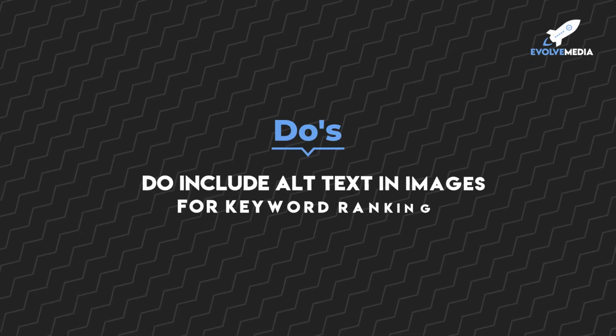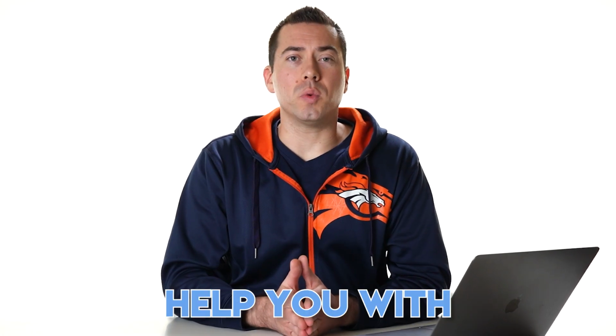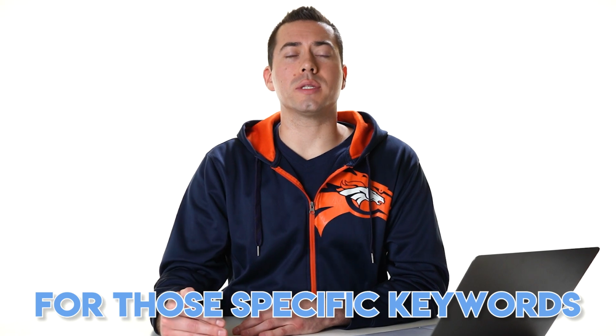And the last piece of advice, I already kind of mentioned this, but do use alt text to plug in those keywords in your images in your EBC area. This actually does help you with indexing for those specific keywords. It does help you with ranking, and so definitely use it. Put your keywords in the alt text in your images when you upload them to Amazon.